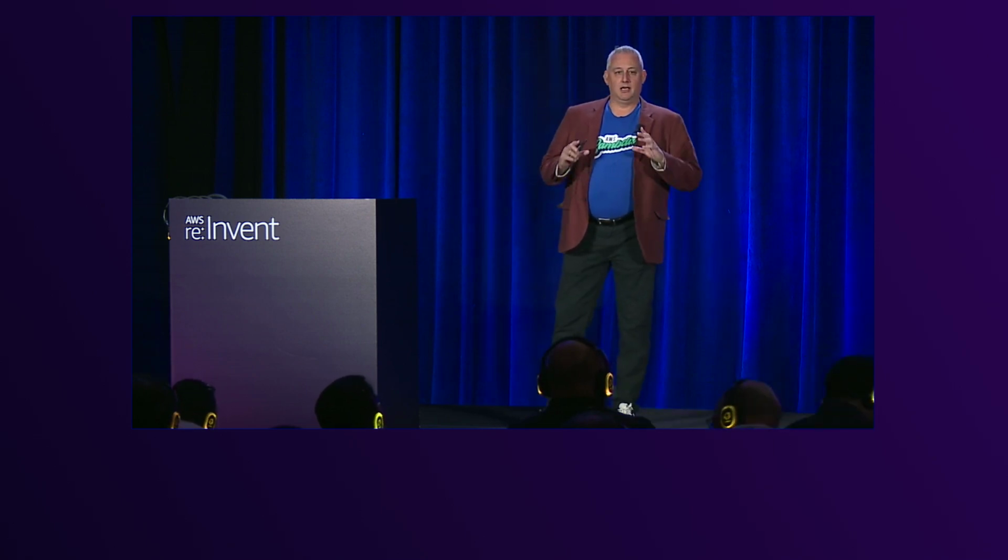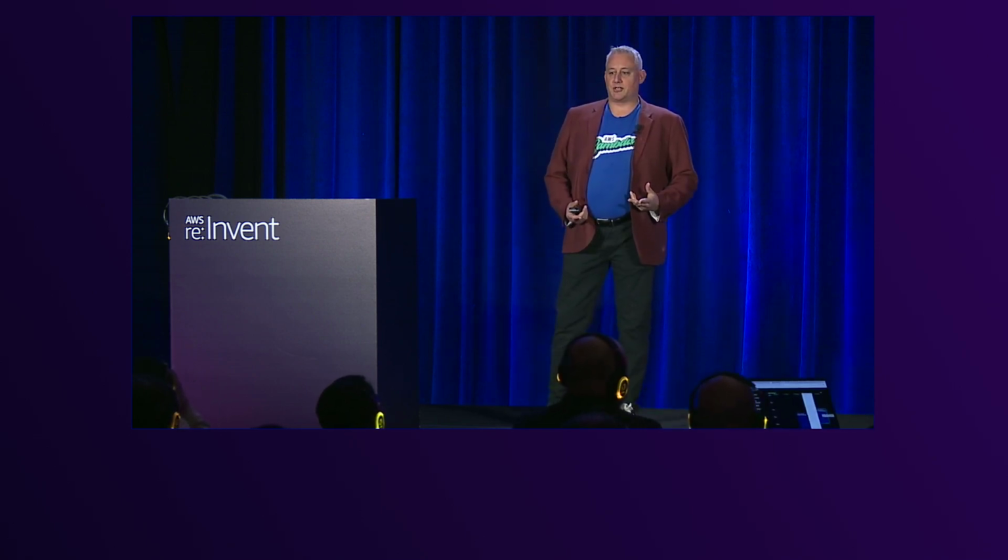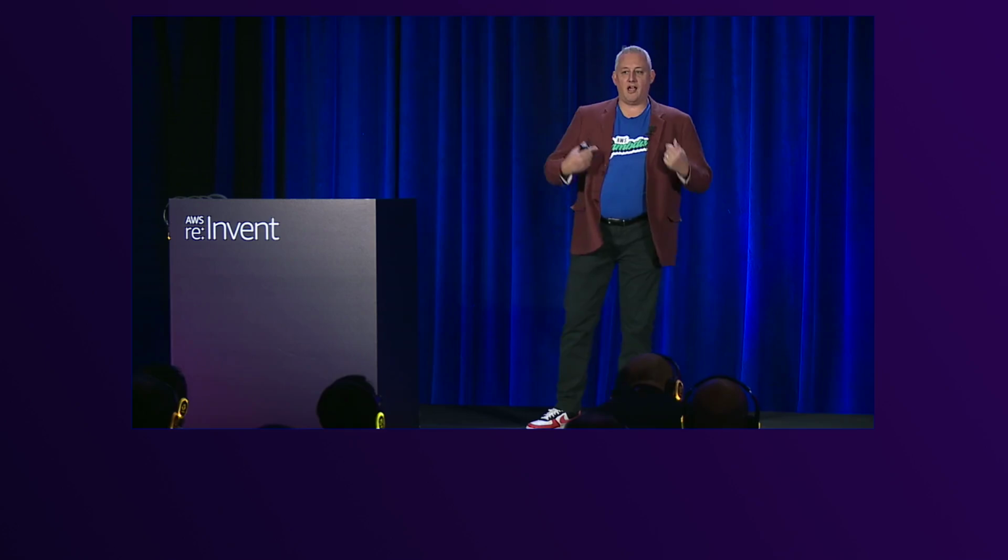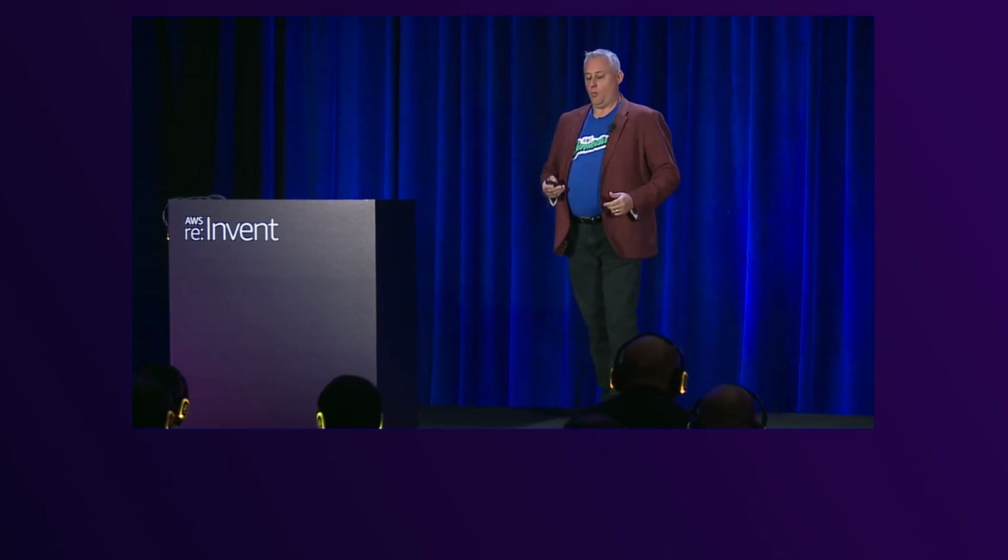Today I'm talking about scalability, serverless scalability unleashed. This is the story of where I started building serverless. We're winding back the clock to when I first started building serverless way back years ago.